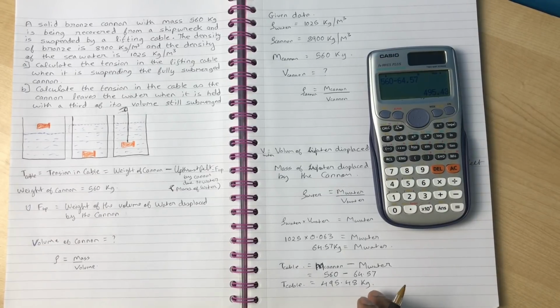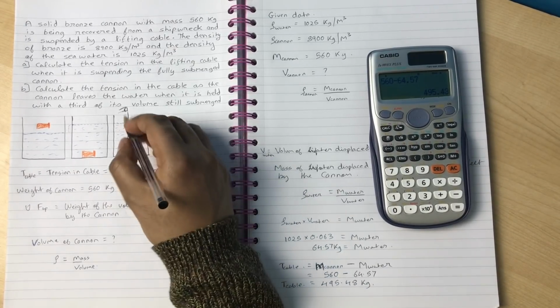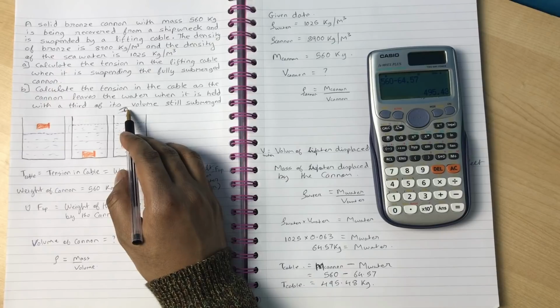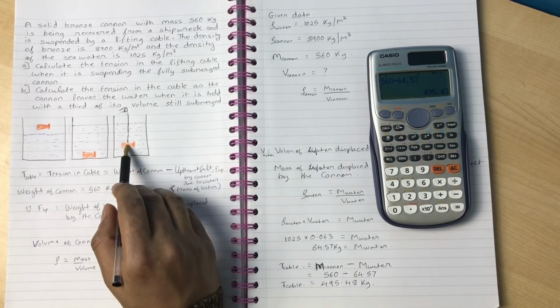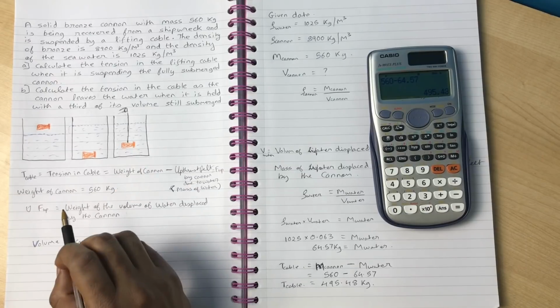Now this is the tension in the cable when the cannon is fully suspended in the water.